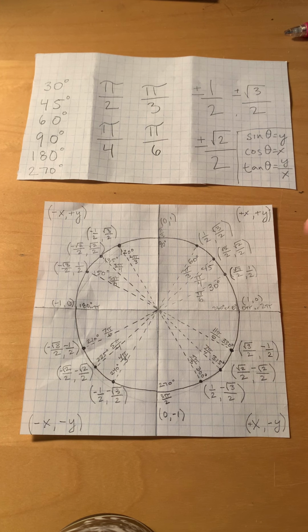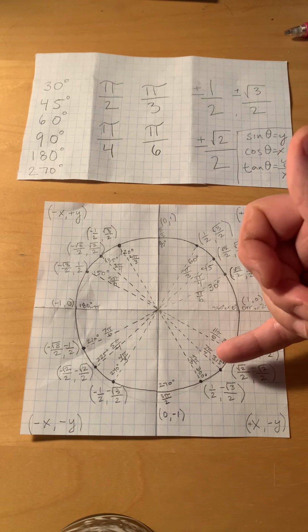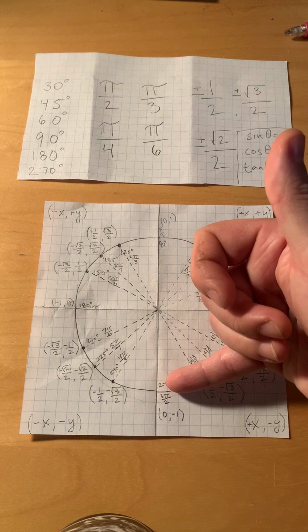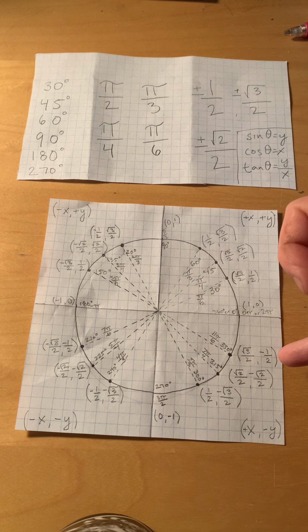Another example is like the sine of 11 pi over 6, and that's the y value, and 11 pi over 6 is between 3/2 pi and 2 pi, or 0. And you'll get negative 1/2 as the y value.